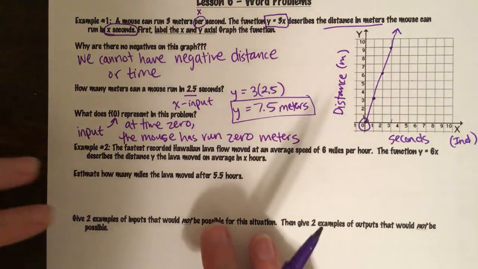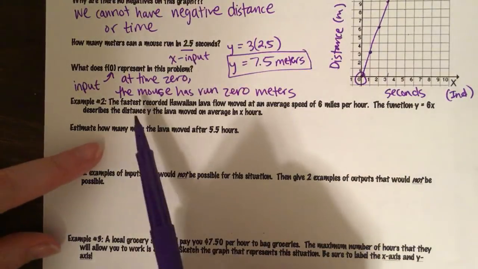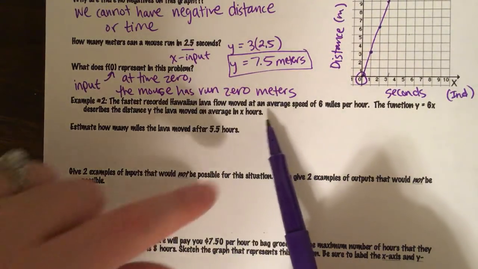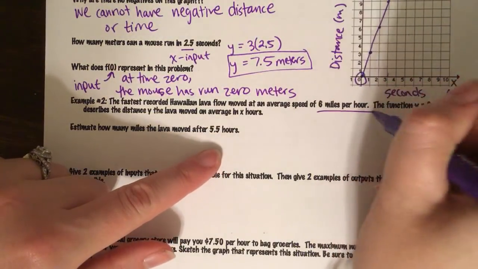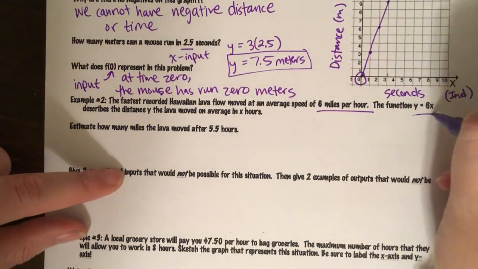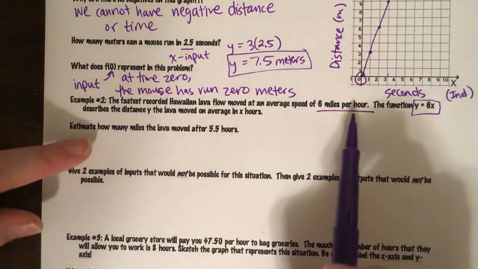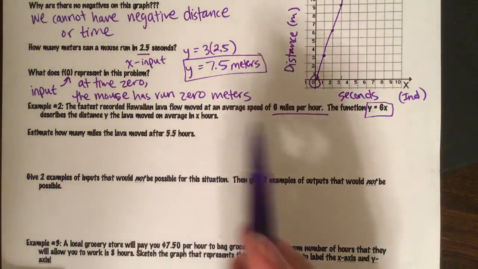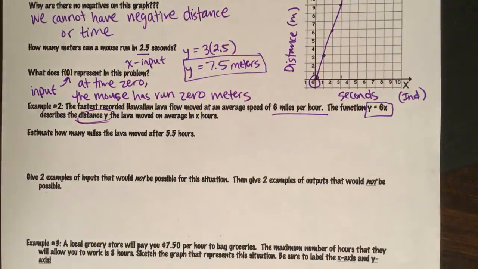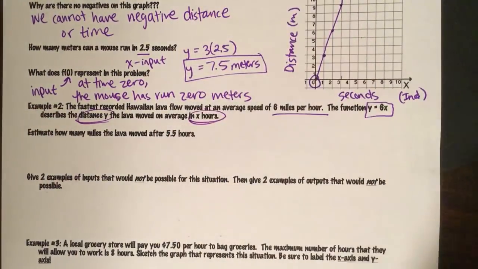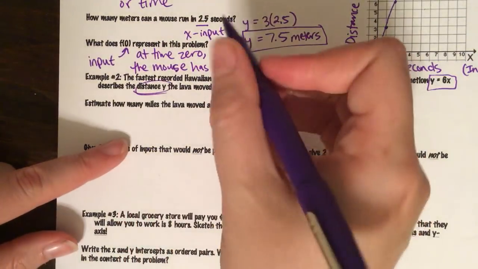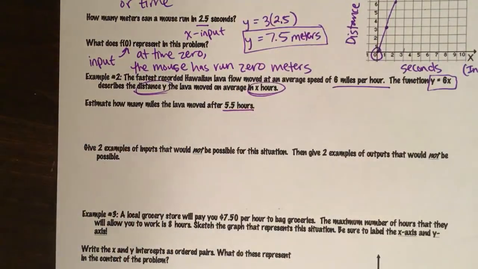All right, pretty good. All right, example number 2. Fastest recorded Hawaiian lava flow moved at an average speed of 6 miles per hour. So we have our function here. Again, seeing that per represented in multiplication. Describe the distance in y as the lava moved for every x hours. Okay, so how many miles did the lava move after 5.5 hours?